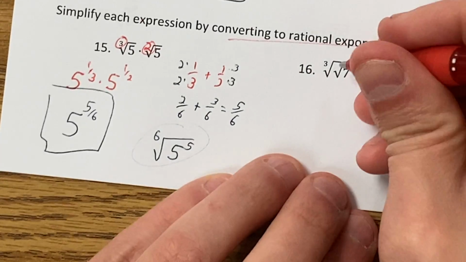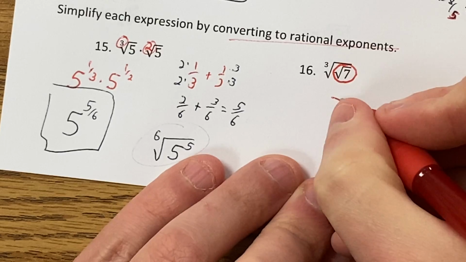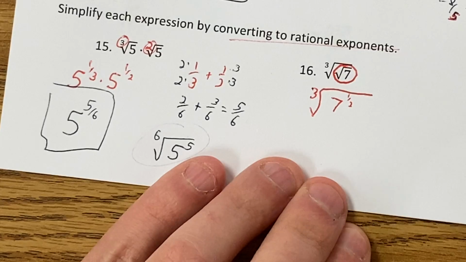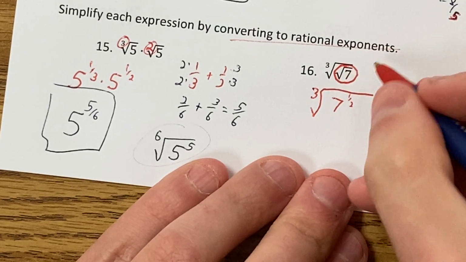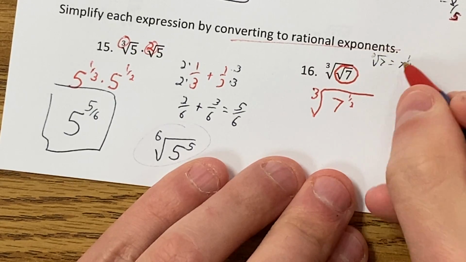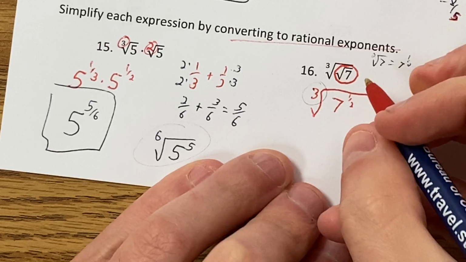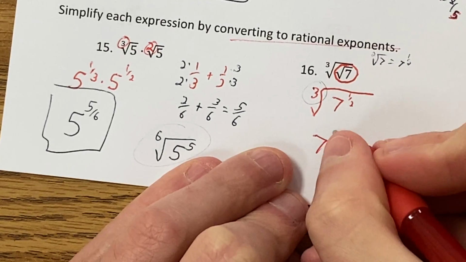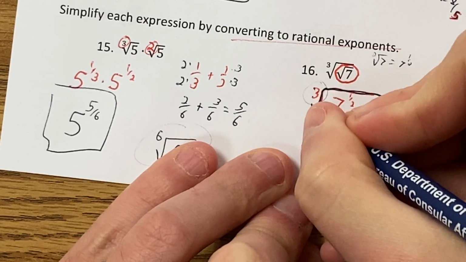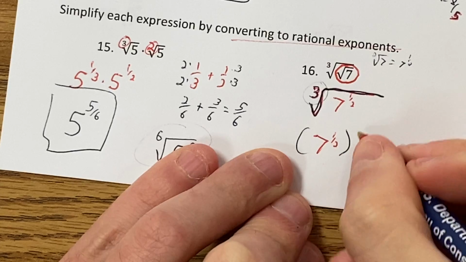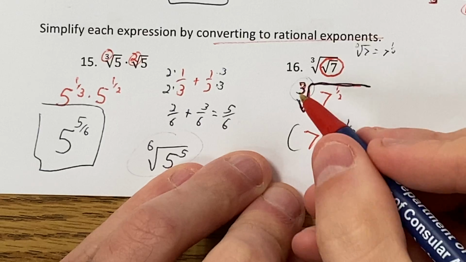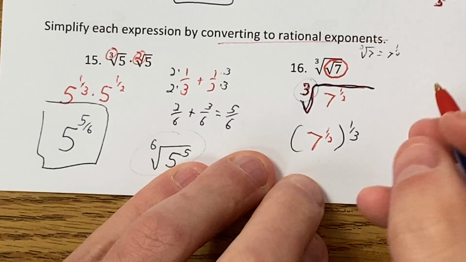16. 16 is super fun. This root 7 here is the same thing as 7 to the 1/2, correct? Of course it's correct. Why would I be saying it if it's not? So the square root of 7 is equal to 7 to the 1/2, because it's a square root. Now, since this is a third root, you can take the 7 to the 1/2 that we already had there, and then use this third root to say that this thing is to the 1/3 power. Right, it is a third root, so it's to a 1/3 power.